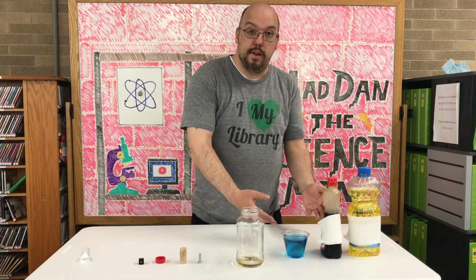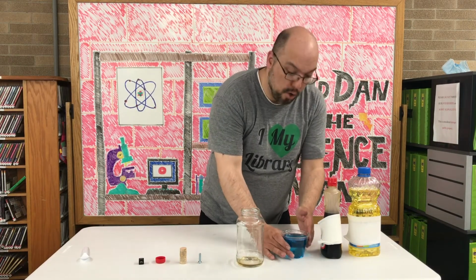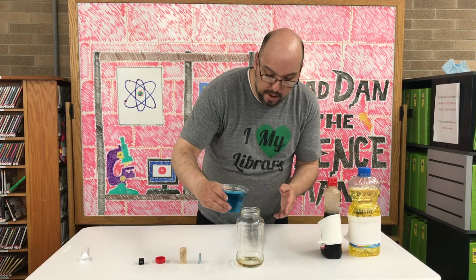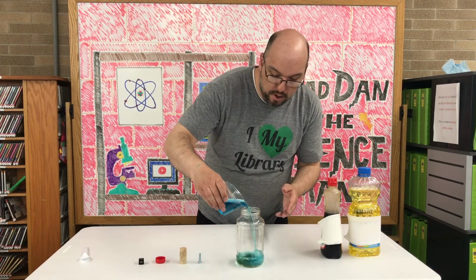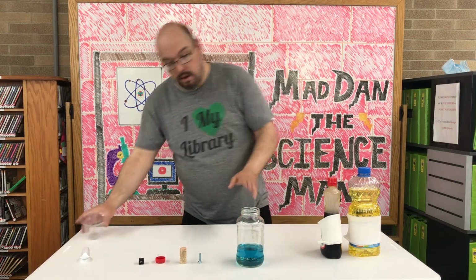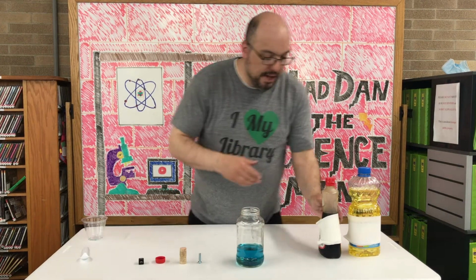We have our 3 liquids here. We're going to start off by taking the tap water. We've just put a little bit of food coloring in it, but it's just regular tap water. And we're going to pour it into our mixing jar. So, we've got a nice little pretty blue, that's why we added the dye.